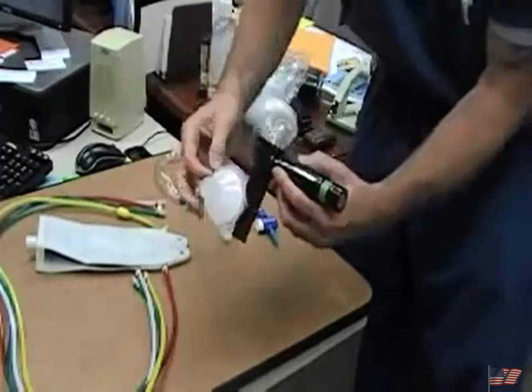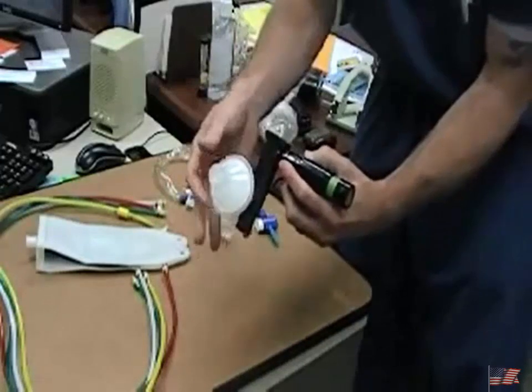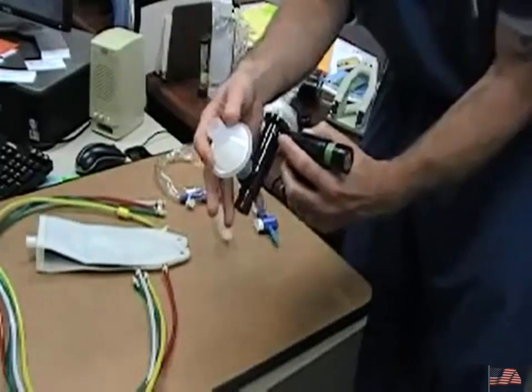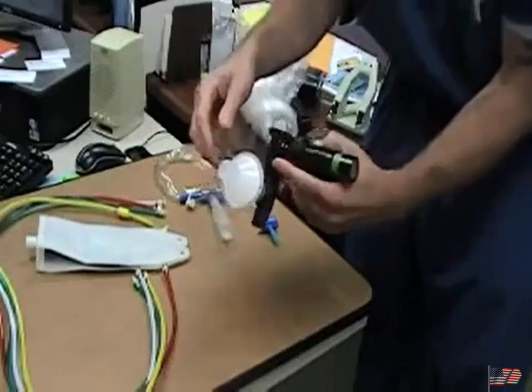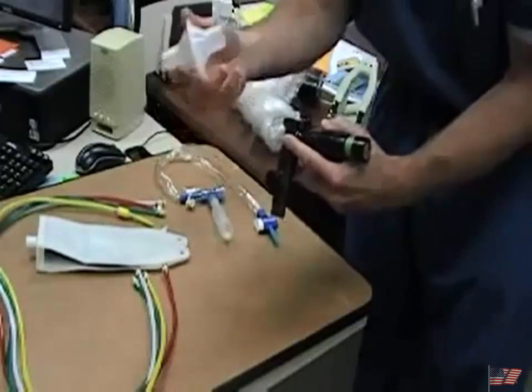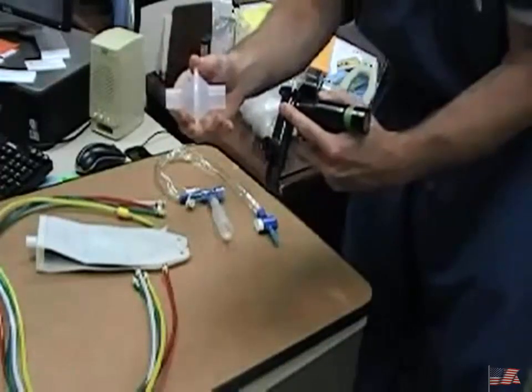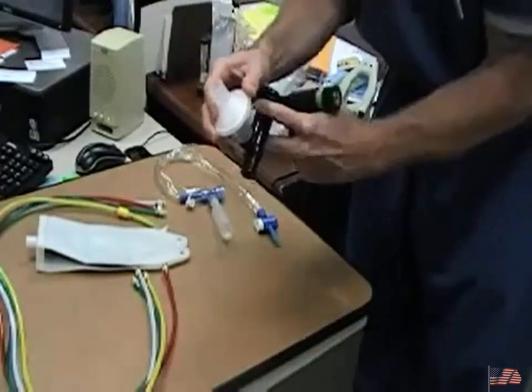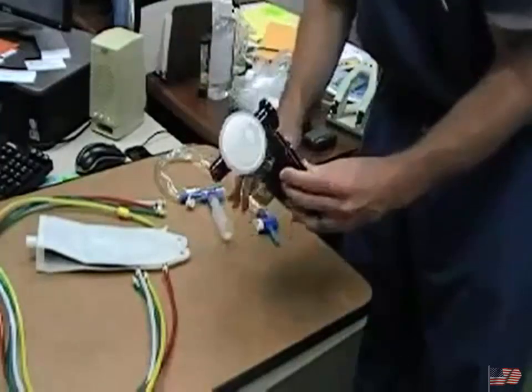Alright, so we'll have some moisture that kind of comes up here, right, and this can just keep that from splattering everywhere. Recommended change out is when this gets pretty saturated because it can increase resistance levels a little bit. Alright, now we have this put together.